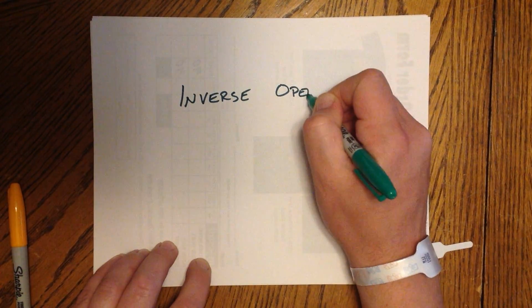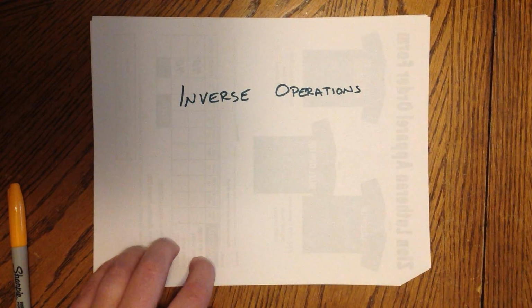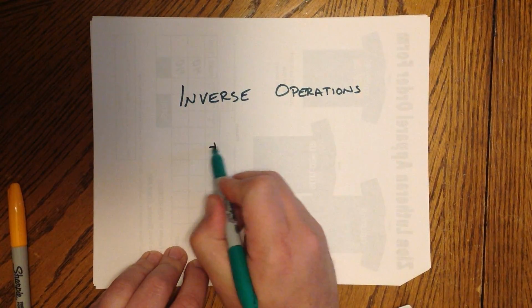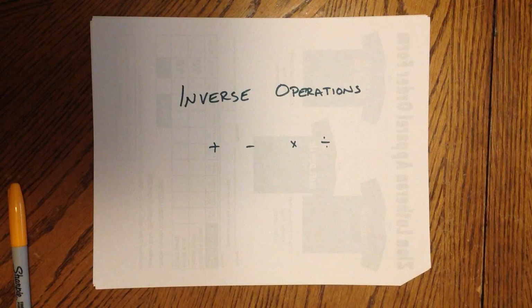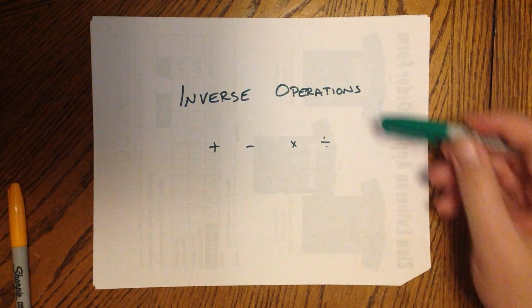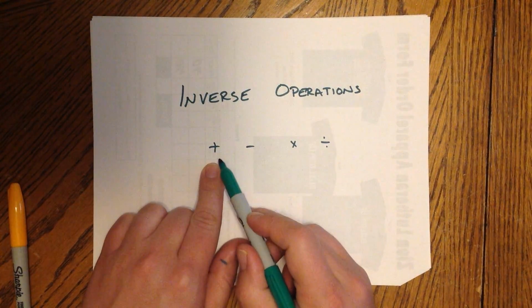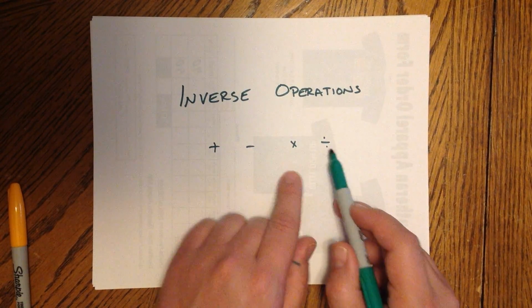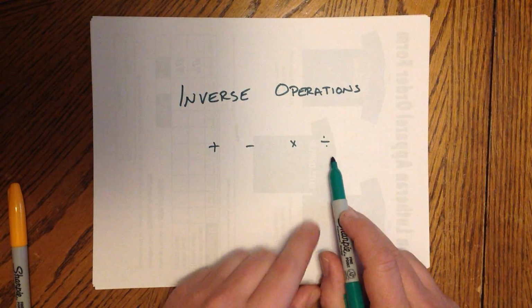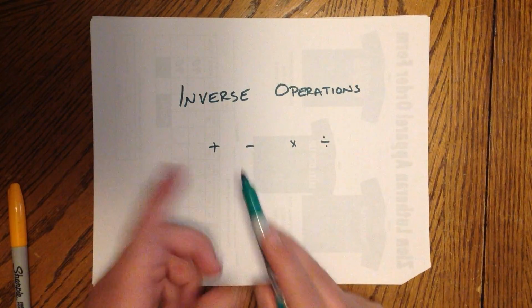Inverse operations refer to, well, remember first of all that we have four main operations in mathematics. We have addition, subtraction, multiplication, and division. Inverse operations refers to an operation that undoes what another one just did. So, in other words, the inverse operation for addition would be subtraction, the inverse operation for multiplication would be division, and vice versa going the other way. The inverse for division would be multiplication, the inverse for subtraction would be addition.